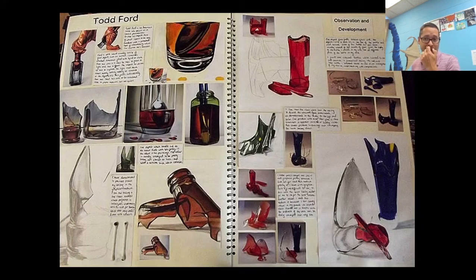This artist is drawing bottles, which, believe it or not, making glass look realistic is pretty tough. So you can actually tell that they've pasted several things in their sketchbook. They've made notes and cut them out and then pasted them in their sketchbook. They're pasting pictures of bottles in their sketchbook, along with doing some drawings as well.